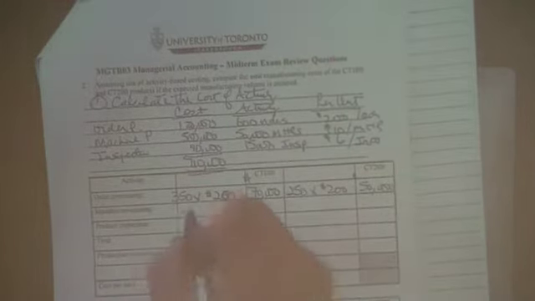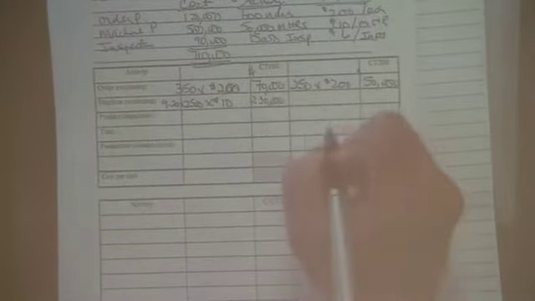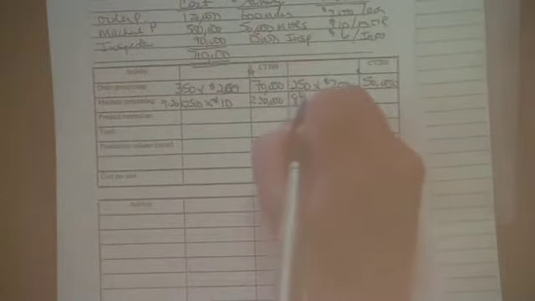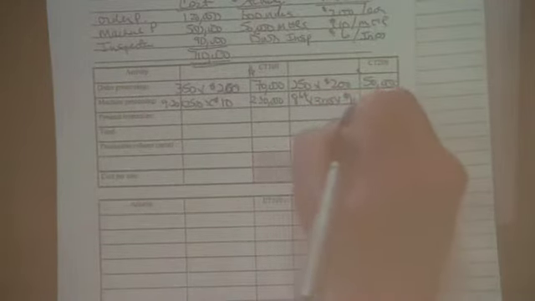Machine processing, we're told it was 9.2 times 2,500. We already did that math actually. Times $10 to give me 230,000. Product inspection.